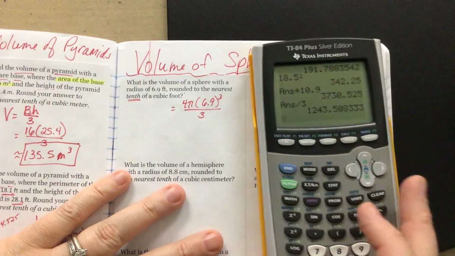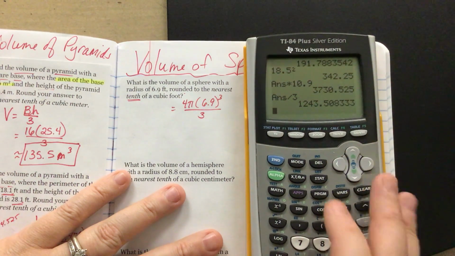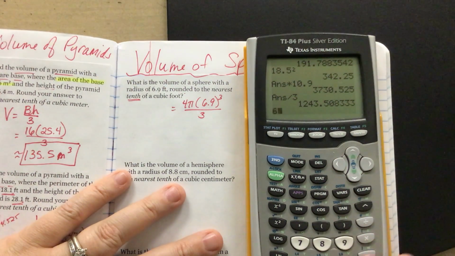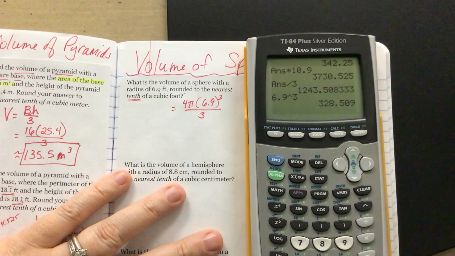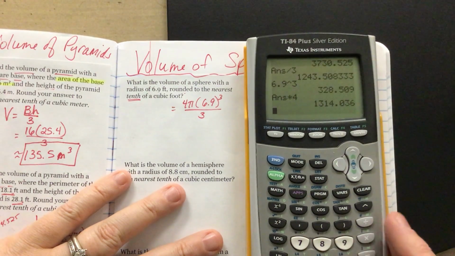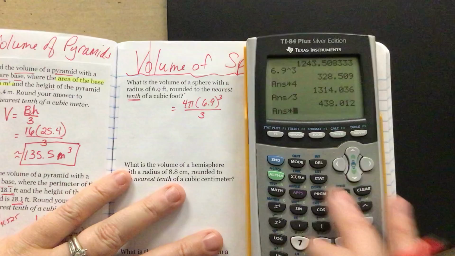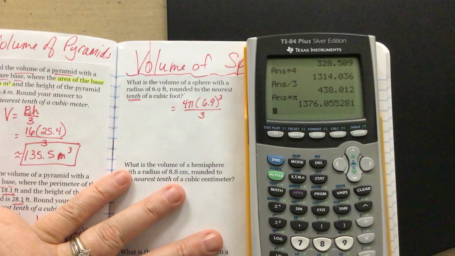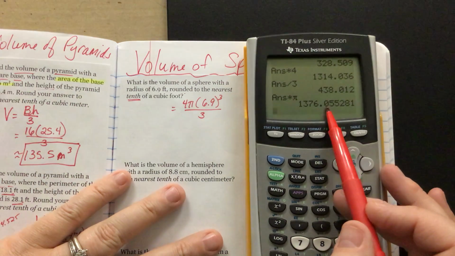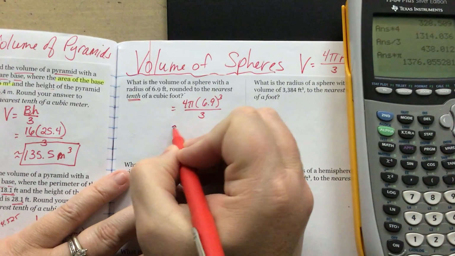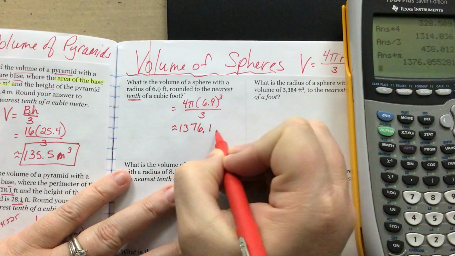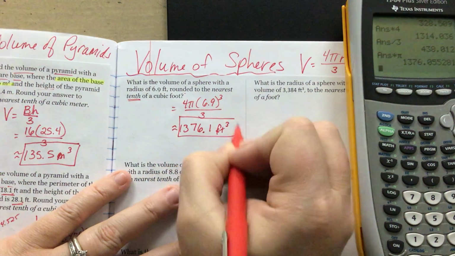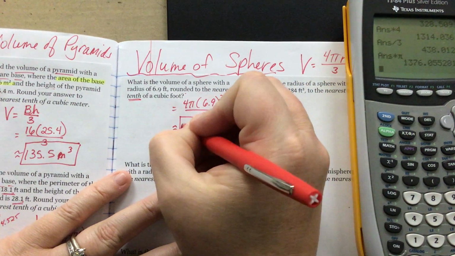Depending on your calculator, my calculator will do this all at once. I'm thinking for some of you, you might need to type it in steps. So if I do 6.9 to the third, that gives me 328.509. I have to take that times 4, divide it by 3, and then finally take it times pi. If I'm going to round to the nearest tenth, 1,376.05 makes that a 1. So again, 1,376.1 cubic feet.